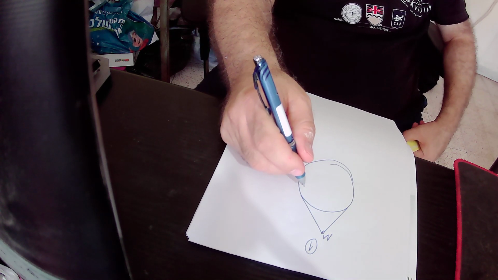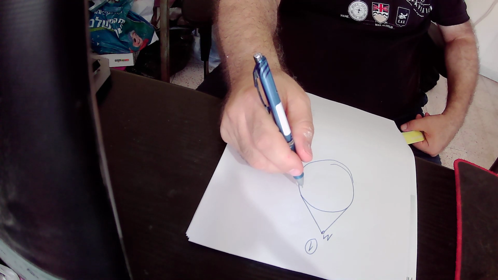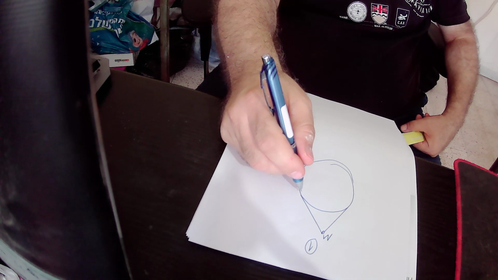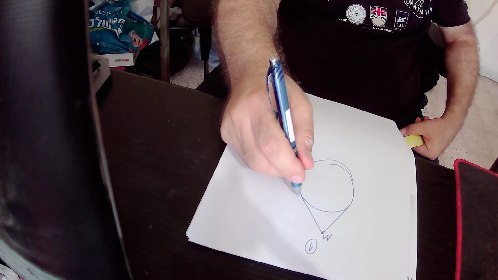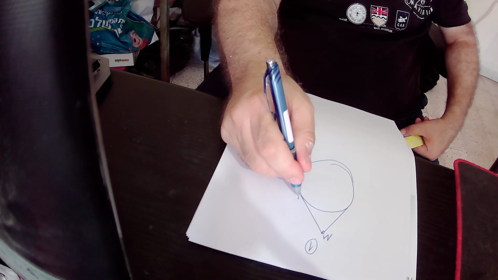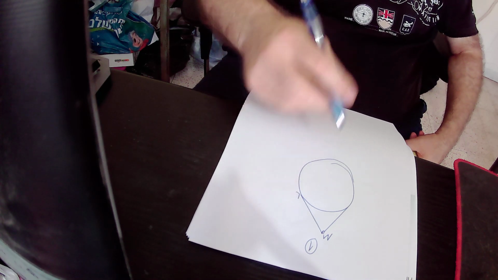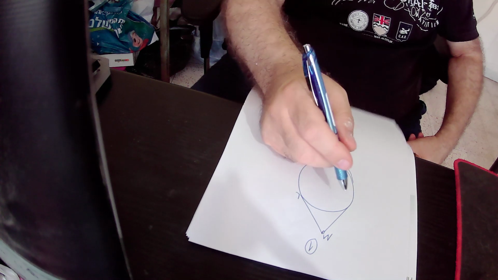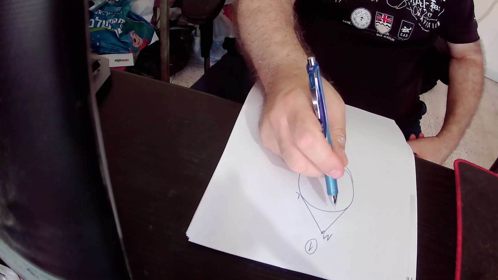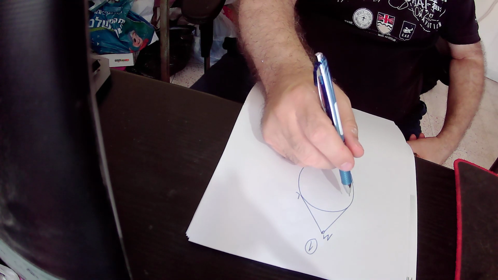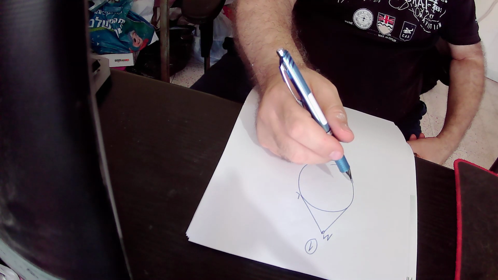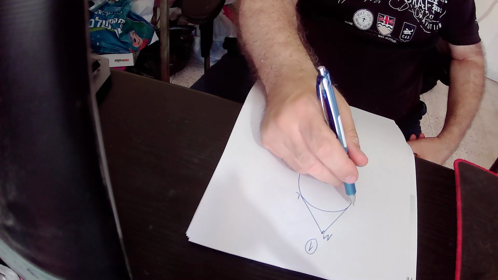Let's say that the tangent point between the line and the circle here is L, and the tangent point between the line and the circle on the other side will be called F.